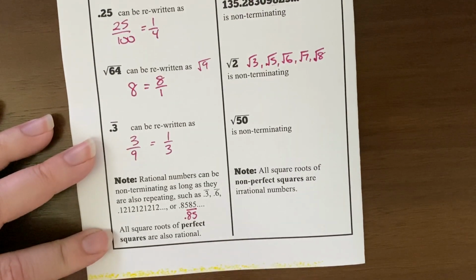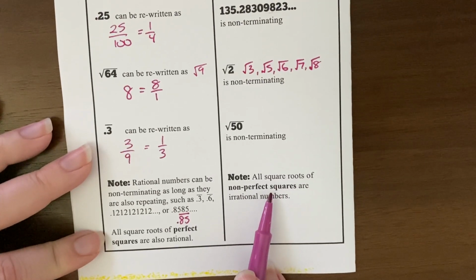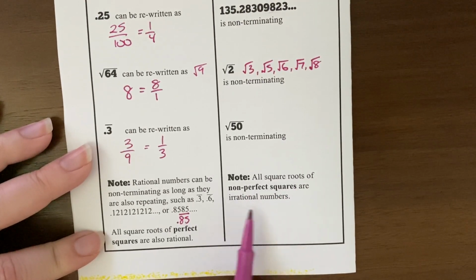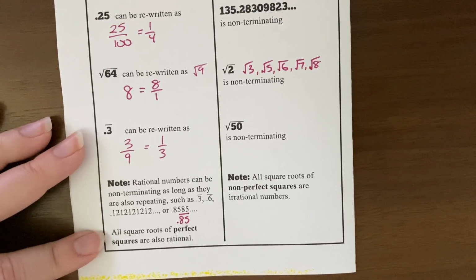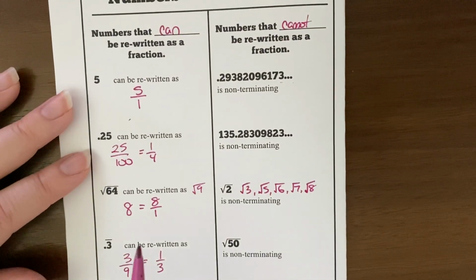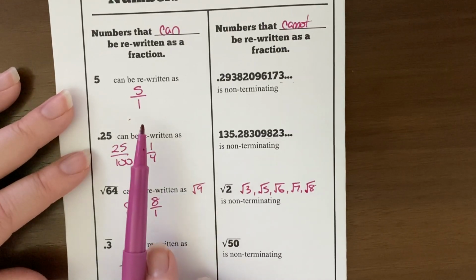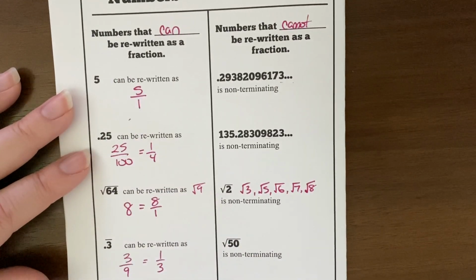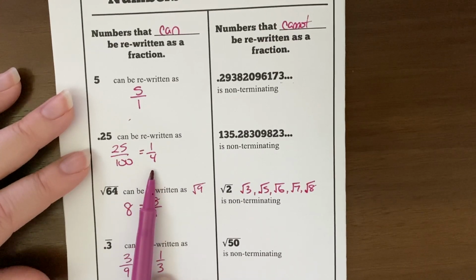All right, remember all your perfect squares: 1, 4, 9, 16, 25, and so on. And then of note over here, all square roots of non-perfect squares are irrational numbers. Okay, so 3 things you're looking for. One, if you can turn it into a fraction, it's automatically rational. If it's already a fraction, it's rational.